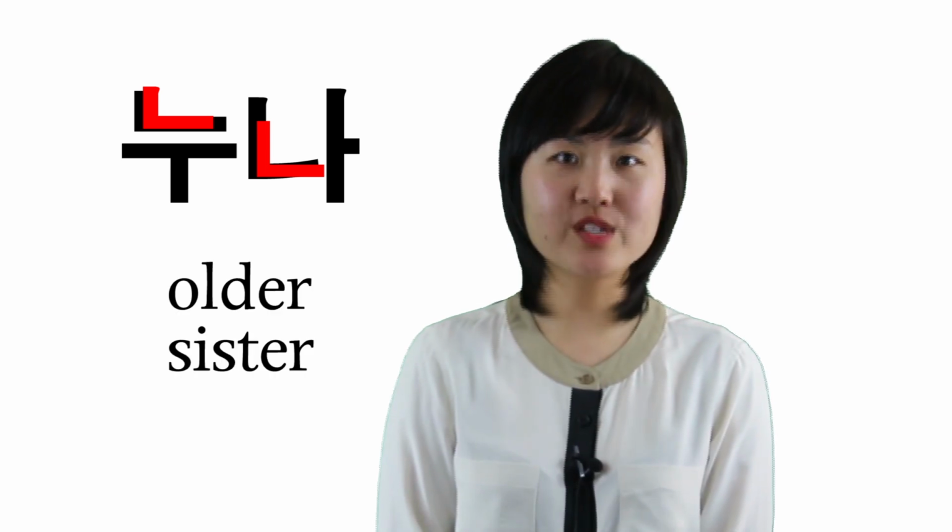The next one is 니은. It has the sound of N in English. You can find the sound in the word 누나 when a male calls his older sister, or 나 when the speaker refers to himself. The next consonant is 디귿.